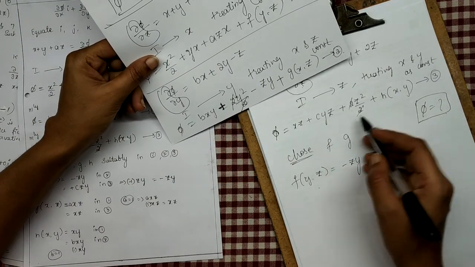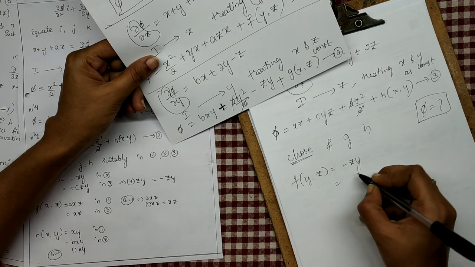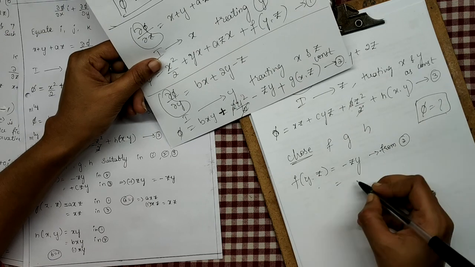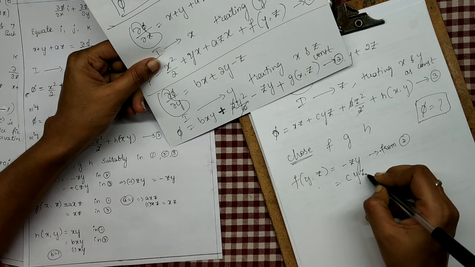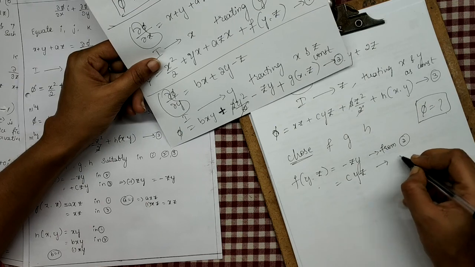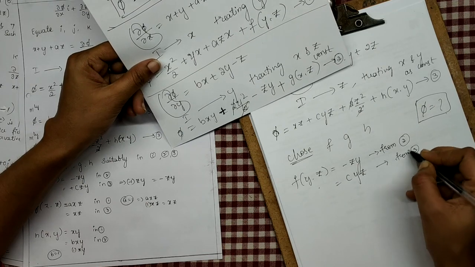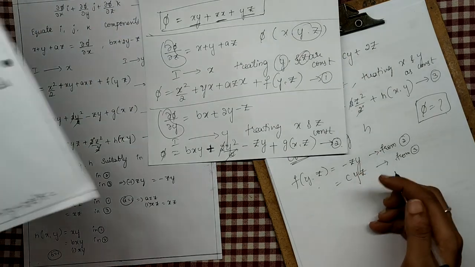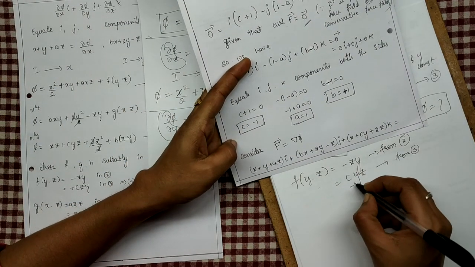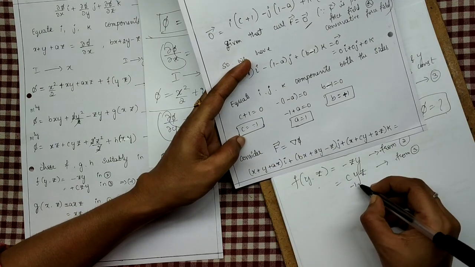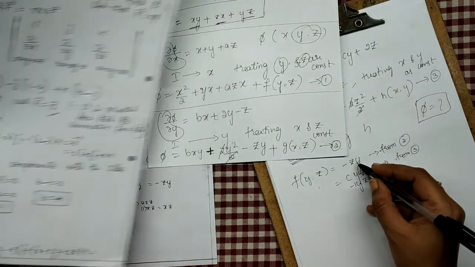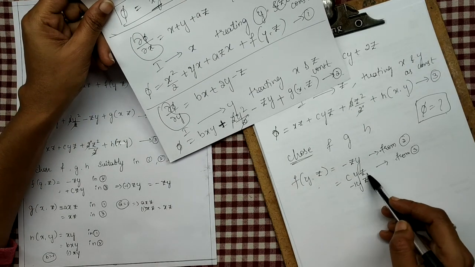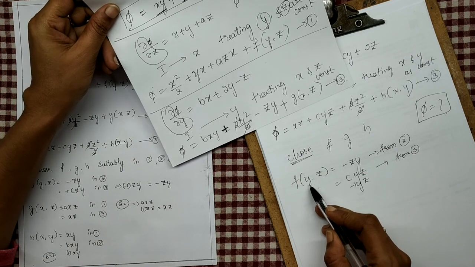And in the third equation, cyz. The minus zy is from the second equation. Now cyz, c is a constant, and this is from the third equation. C is equal to what? This value we already found. C is minus 1, so it is minus 1 into yz, which is nothing but again minus zy only. Other than these two, we don't have any other term which is purely a function of y and z.